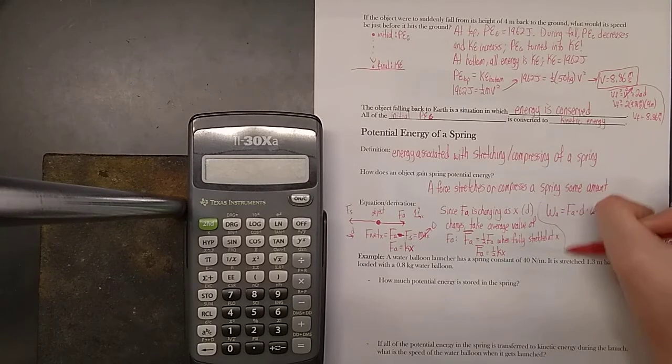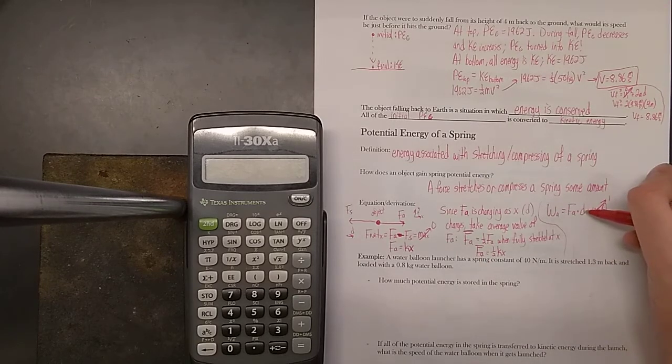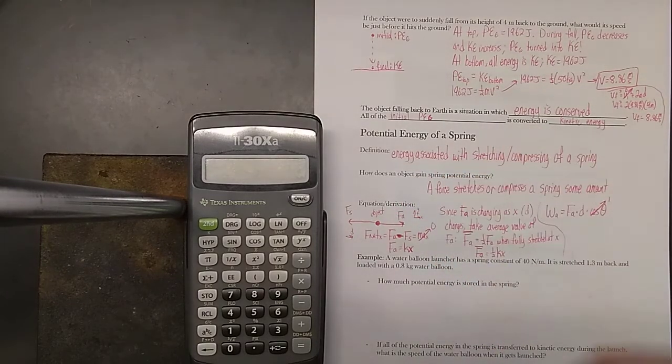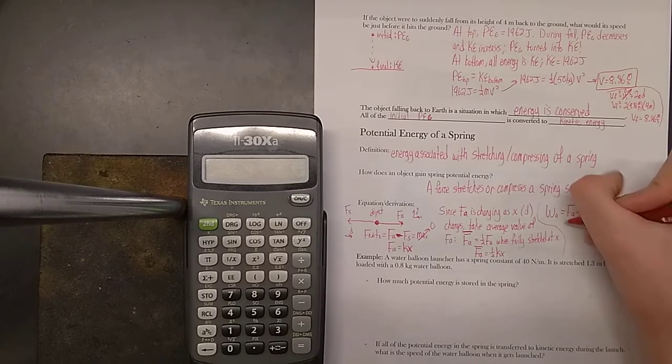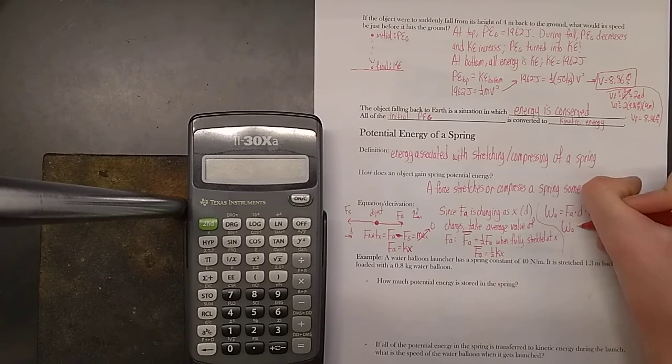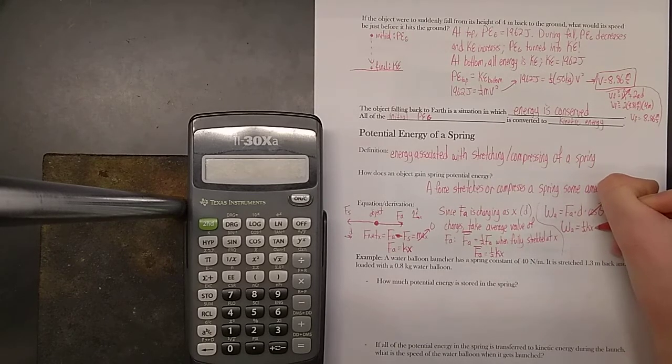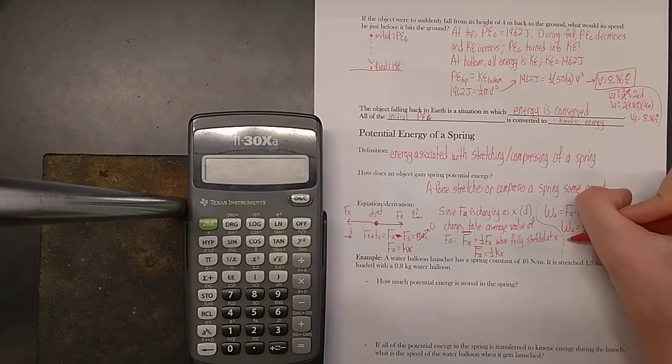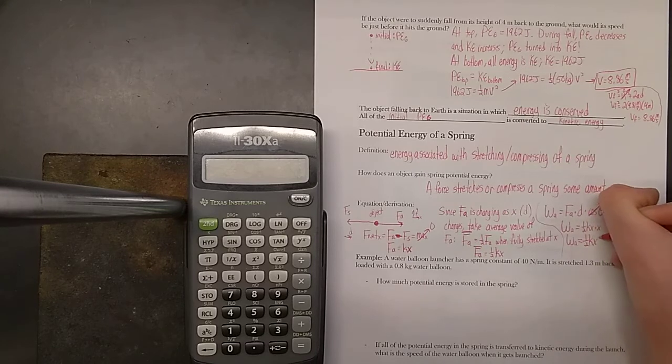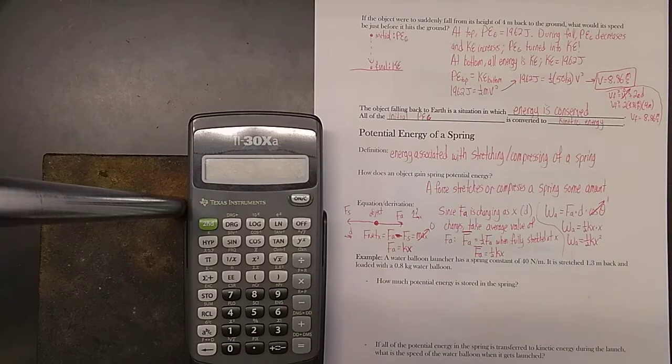Well, if we come and plug that in over here, the maximum amount of stretching, that's the same as the displacement, okay? If the spring's stretched by, let's say, 2 meters, then that means that the displacement, the object moved 2 meters. So D is really the same thing as X. I get this: the work done by the applied force is equal to 1/2 Kx times X. If I have X times X, I can just write that like this, 1/2 Kx squared. That's the work done by the applied force.